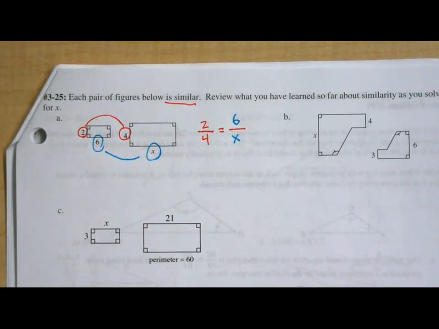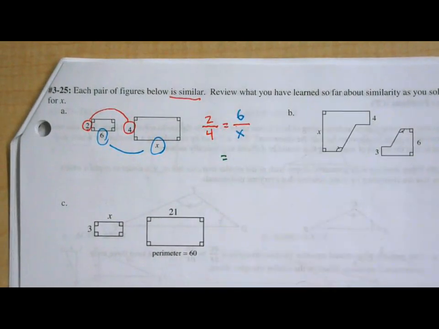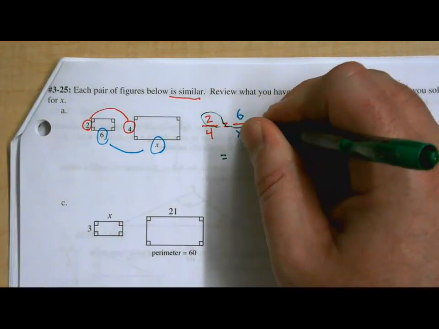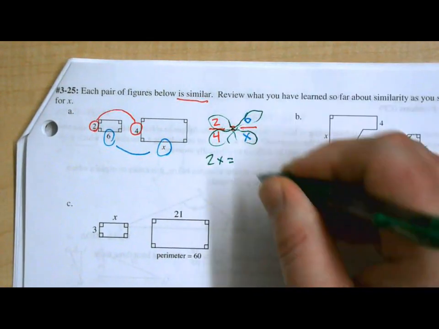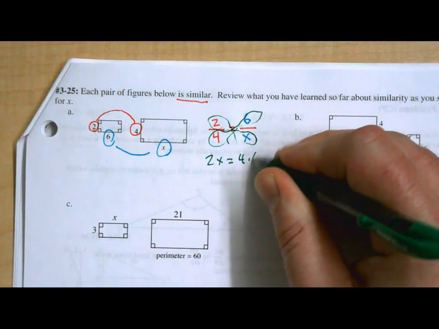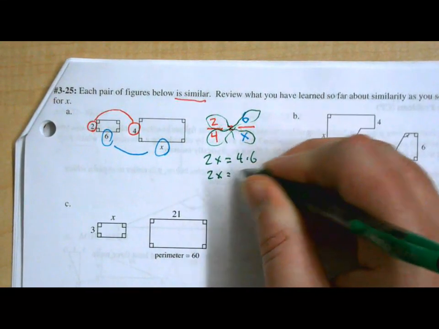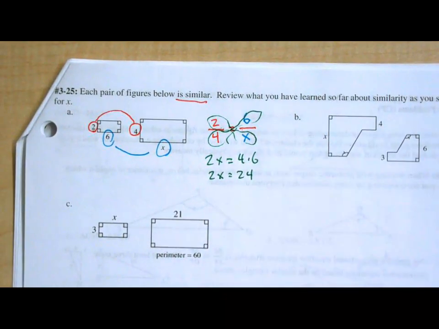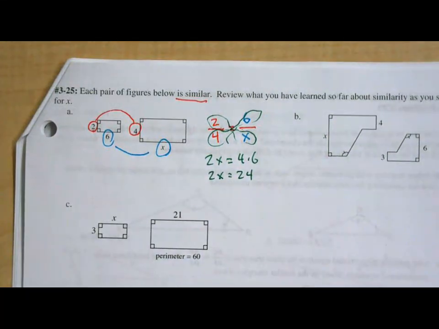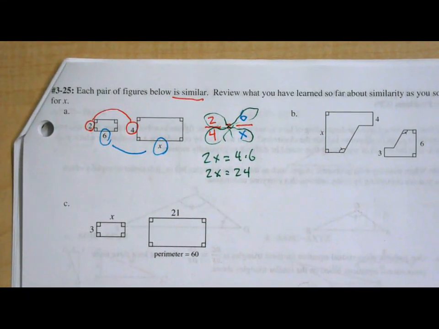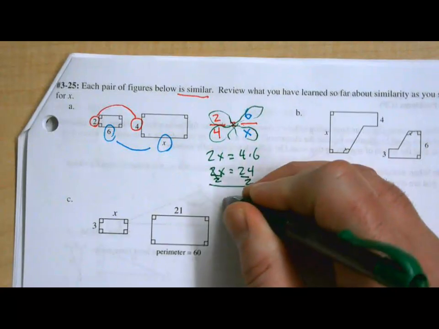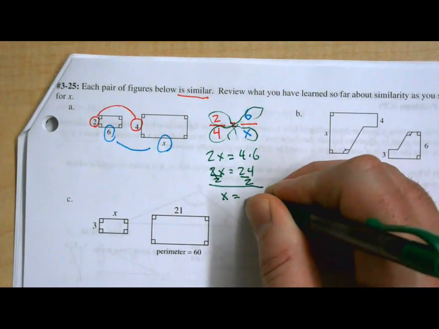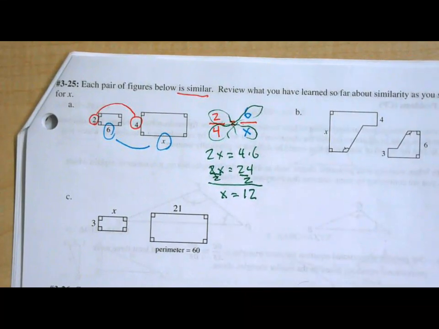Okay, we know how to solve these, right? We know how to cross multiply. Let's do it. I'm going to multiply the 2 times the x. That's 2x. I'm going to multiply the 4 times the 6, which is 24. And then I'm going to divide by 2 on both sides. And I'm going to get x equals, spoiler alert, 12.